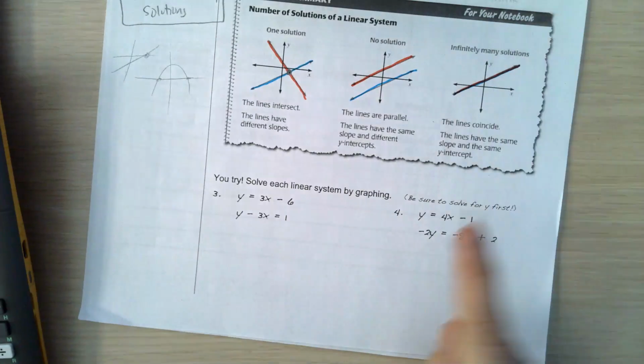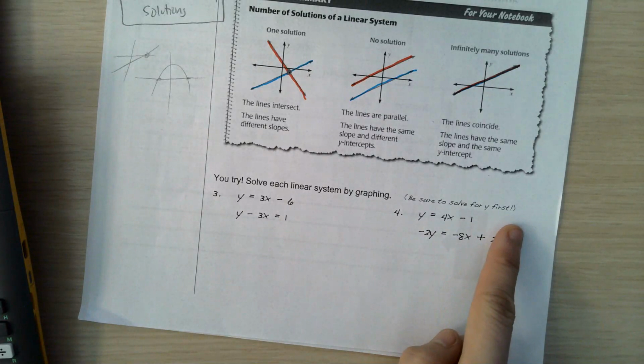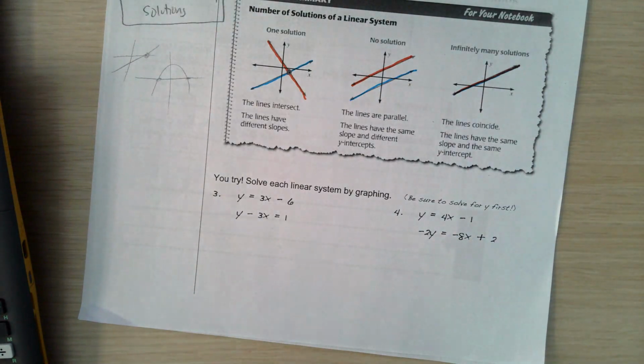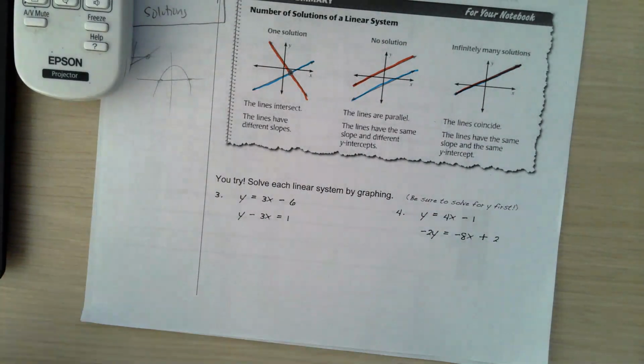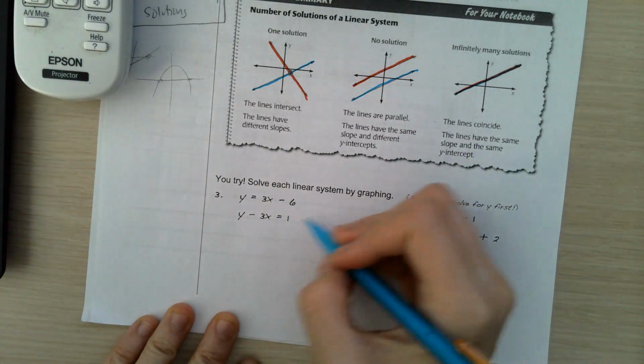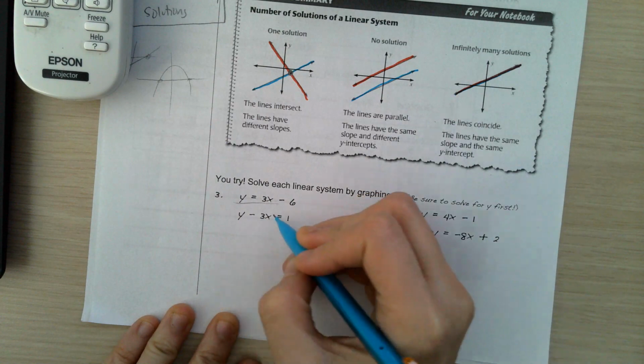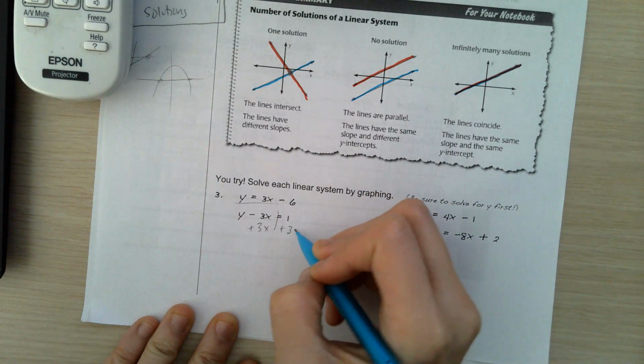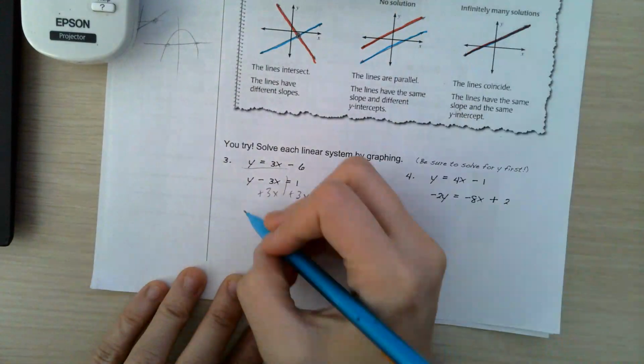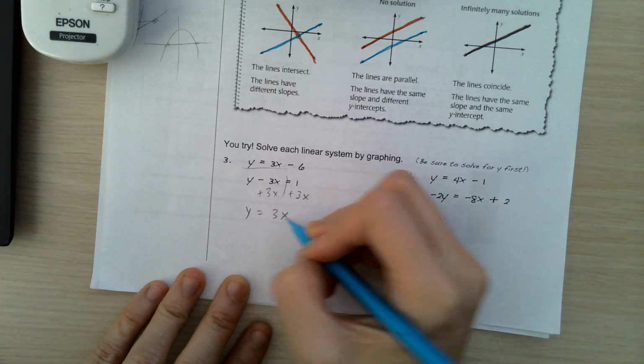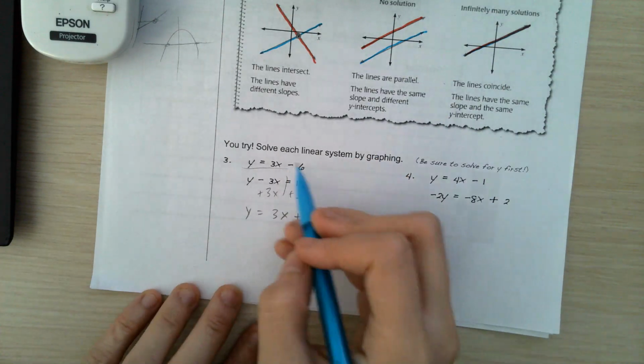Remember, it says be sure to solve for y first. So why don't you pause the video and work on these on your own. All right, so for this one, we solve for y. This one's already done. This one we're going to add 3x to both sides. So we get y equals 3x plus 1.